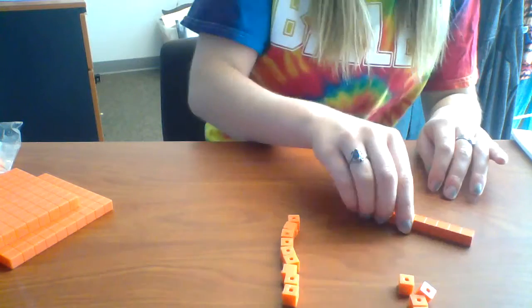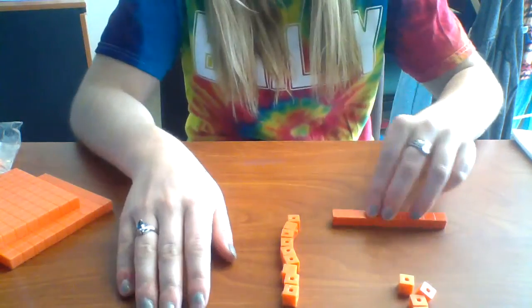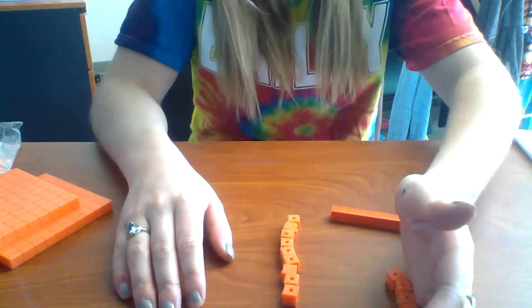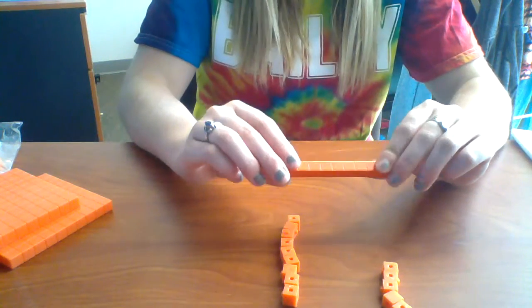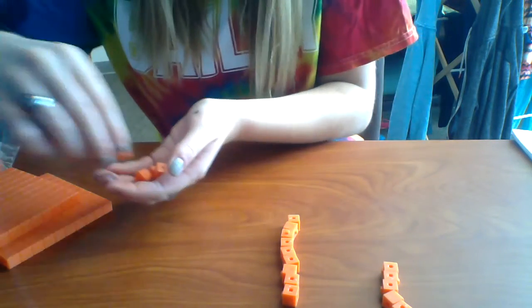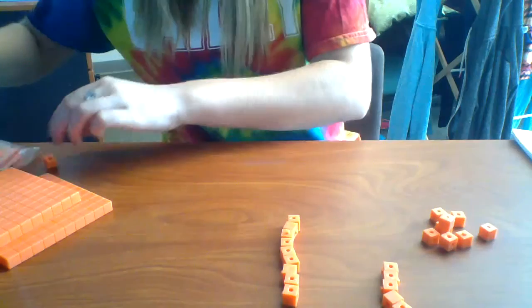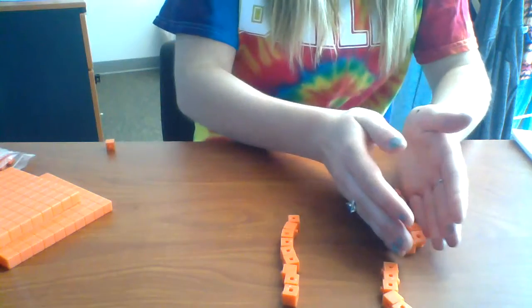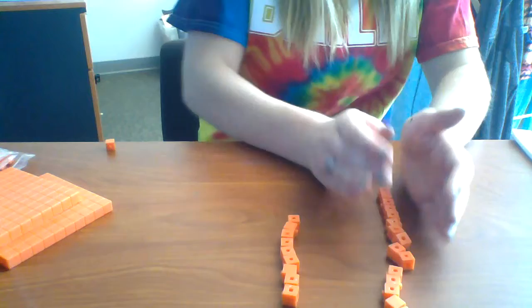Now, when I subtract this, you can't just take away the 9 units from 15, because you have to remember we still have the whole 15 right here. So, an easier way to do this would be to trade the long in for the units. So now I have 15 units subtracting 9 units.